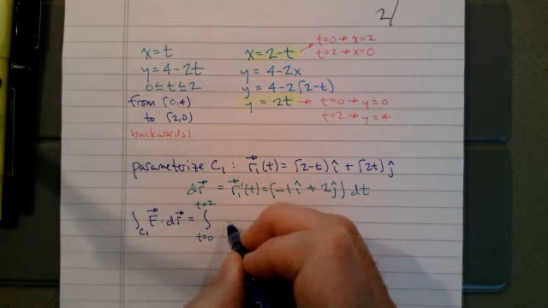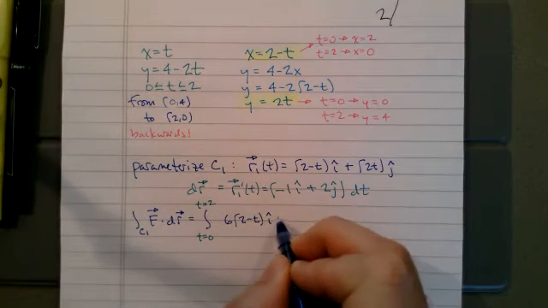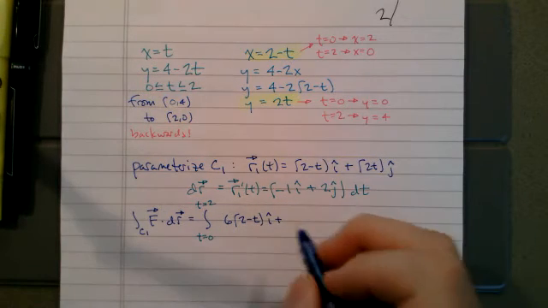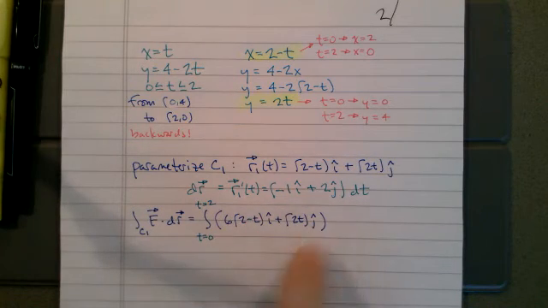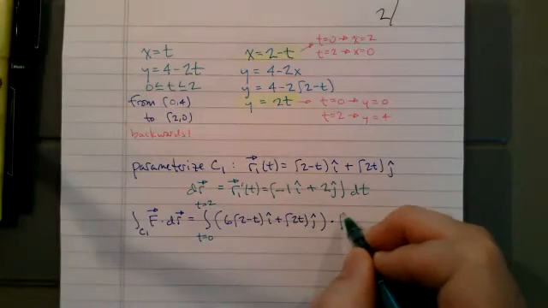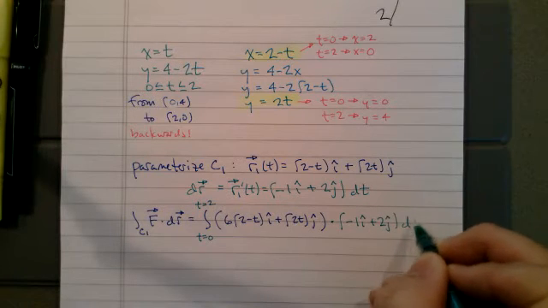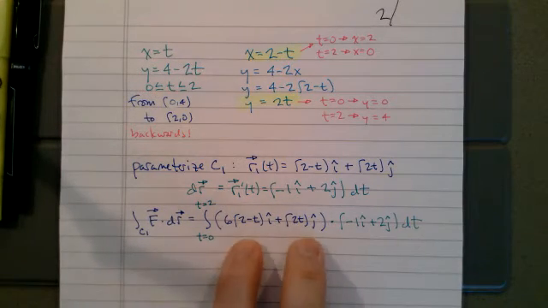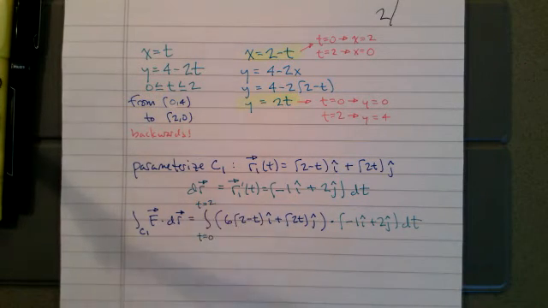So our F is going to be 6 times x, which is 2 minus t, times i, plus just y times j, 2t times j. This all here is the F at r. Then I have the dot product with dr, which is minus i plus 2j, dt. So here's F at r, here's the dr. We go from 0 to 2. Any questions?